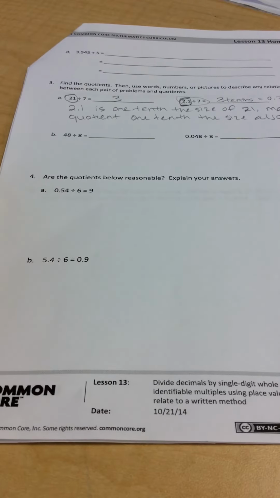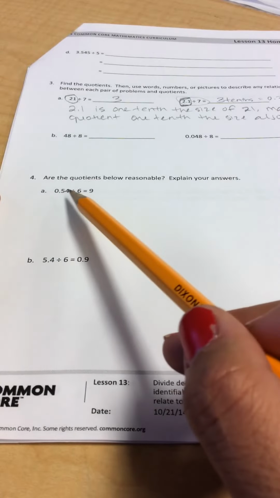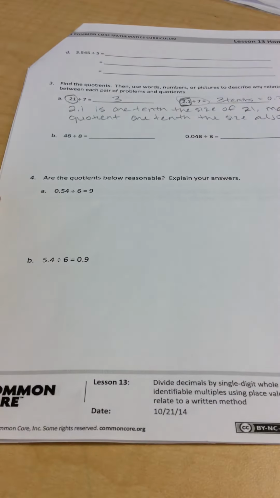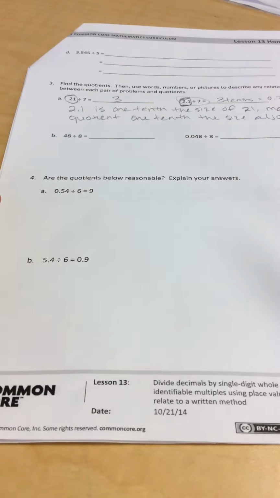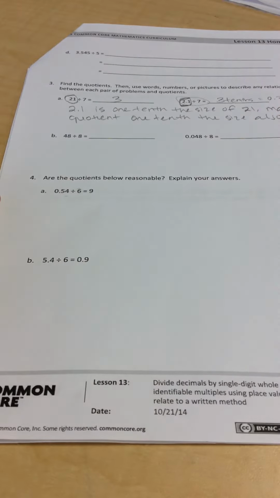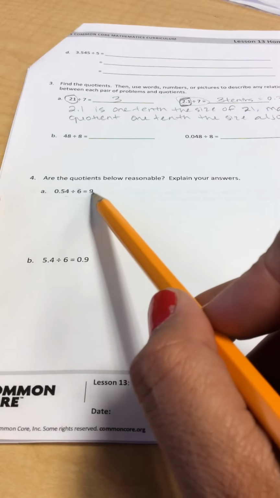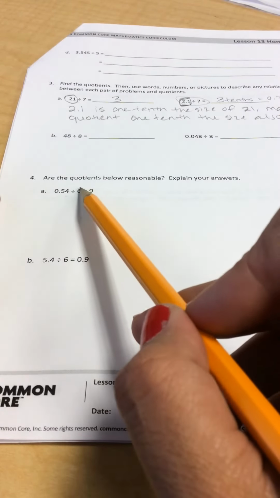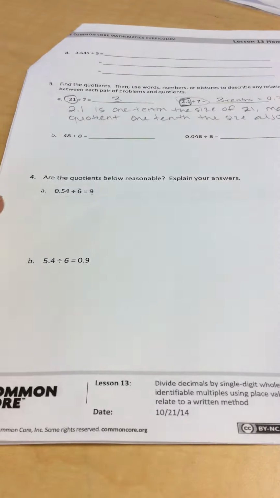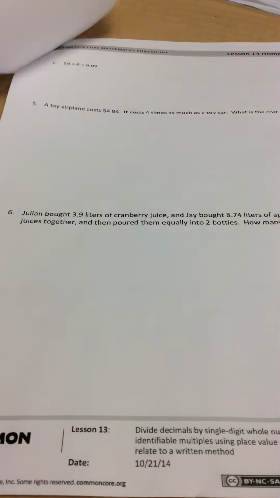When we go down to number 4, we're looking to see if these are reasonable. Would it be reasonable to say that 6 goes into 54 hundredths 9 times? Well, no, it wouldn't be, because 54 hundredths is less than 6, so it doesn't even go in once. So I cannot have a whole number as my answer because 6 doesn't even fit in there one time. So it would be a decimal as your answer. And the same thing for B. You need to explain them with really great sentences.